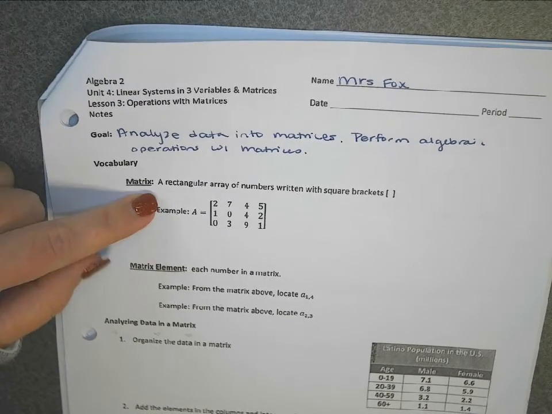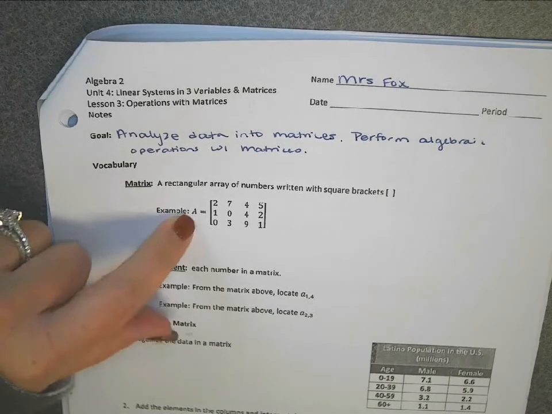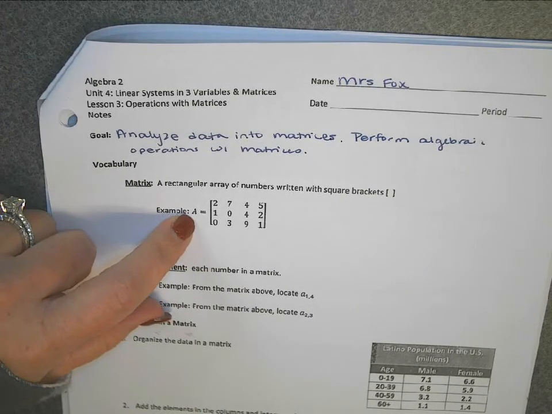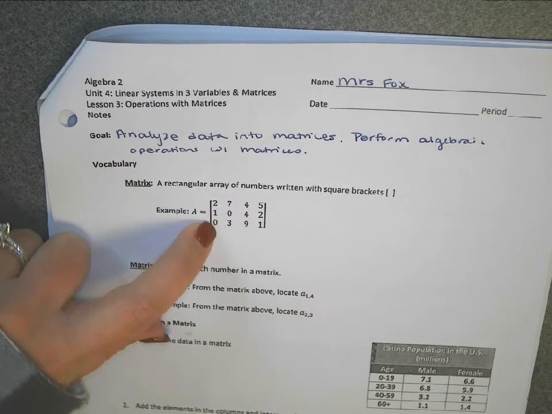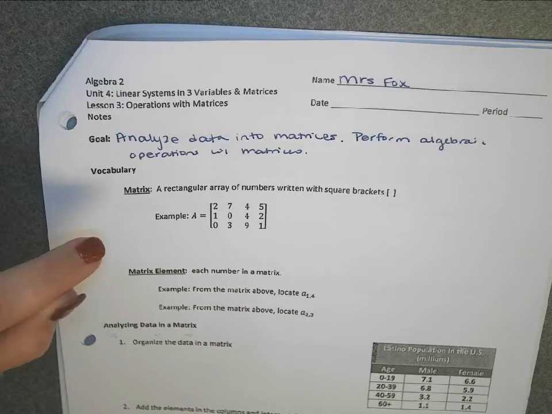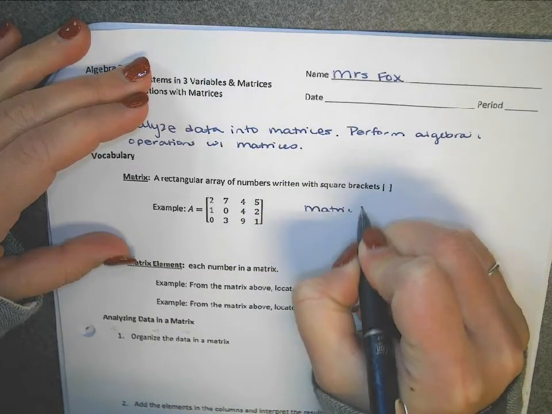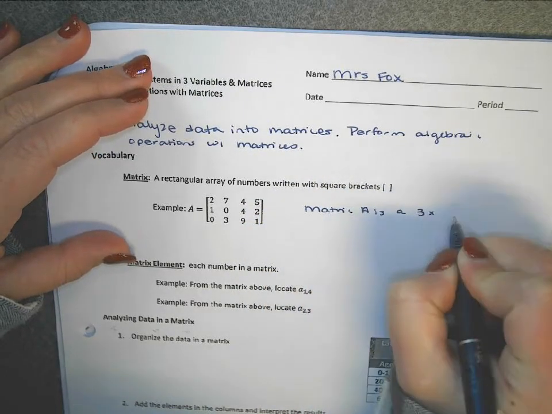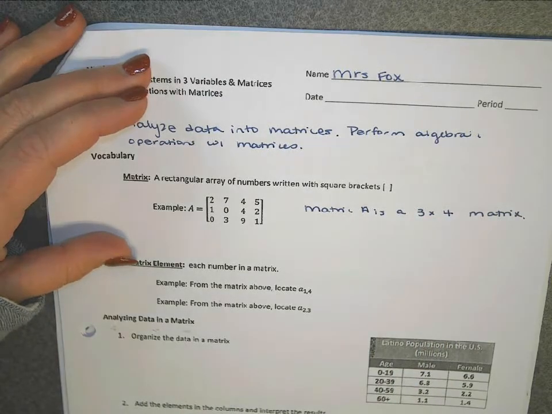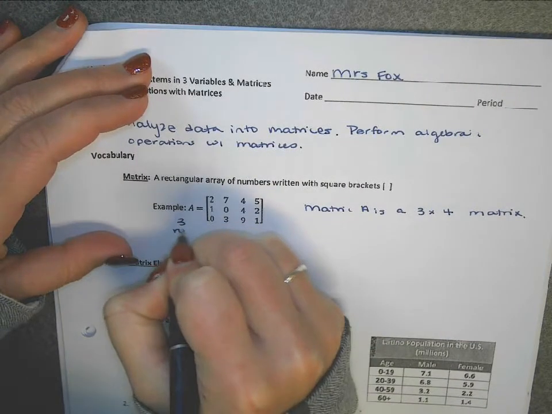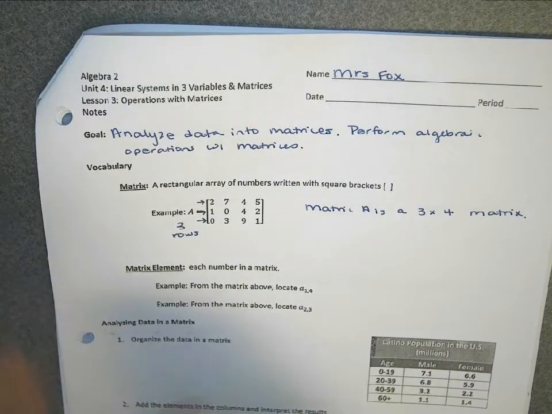A matrix is a rectangular array of numbers written with square brackets. An example would be matrix A. You name a matrix with a capital letter. This matrix has 4 columns and it has 3 rows. So this would actually be a 3x4 matrix, because there are 3 rows, 1, 2, 3 rows, and there are 4 columns.